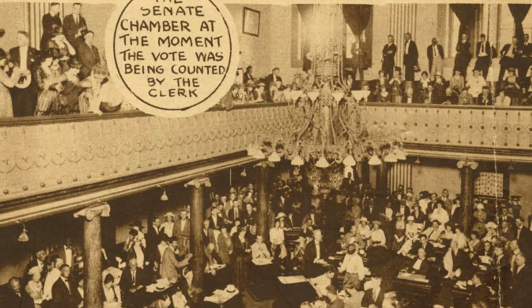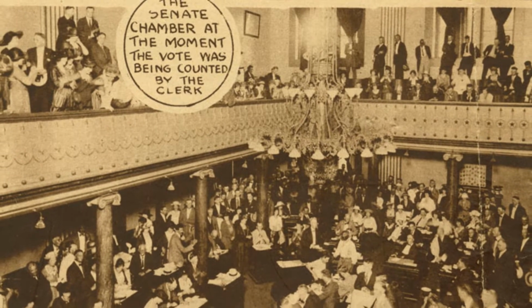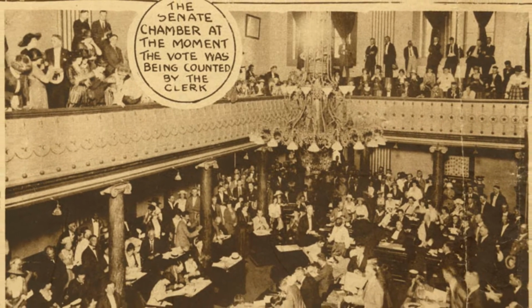Once an amendment has been proposed, it must be ratified or approved by 3/4 of the states. There are two methods for ratifying amendments. The first method is ratification by the state legislatures, where 3/4 of the state legislatures vote to approve the amendment. The second method is ratification through state conventions, where 3/4 of the states hold special conventions to vote on the proposed amendment.